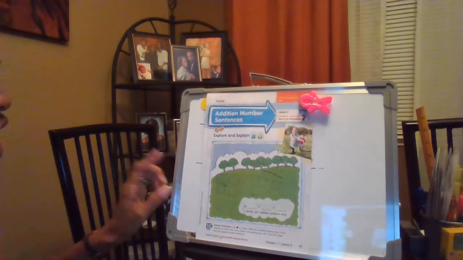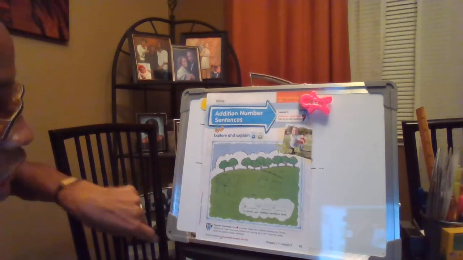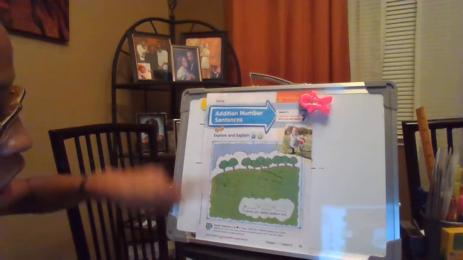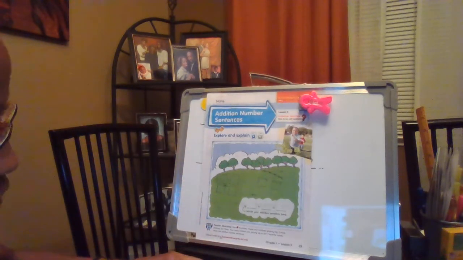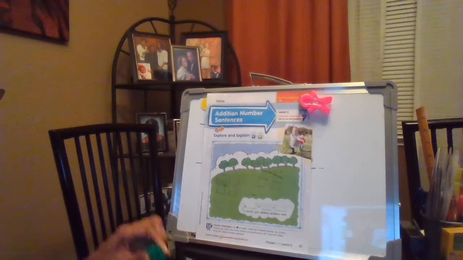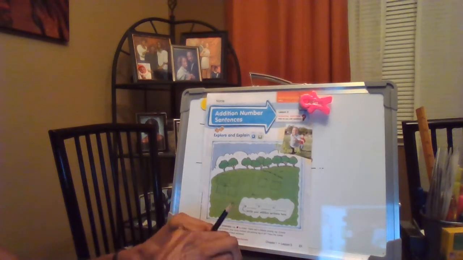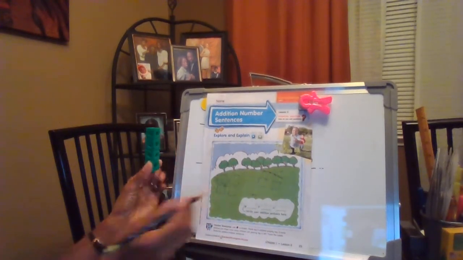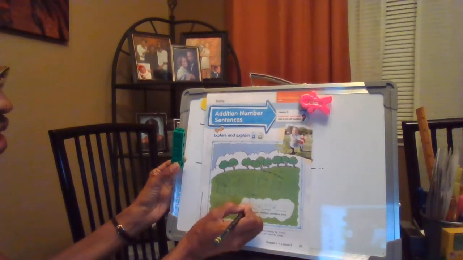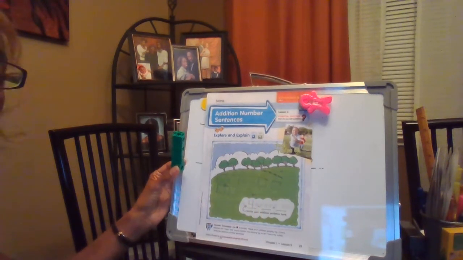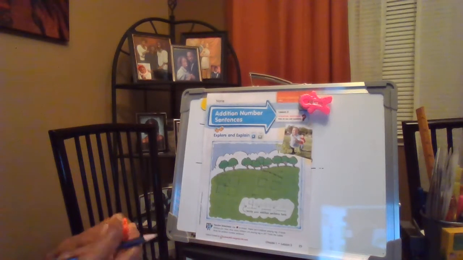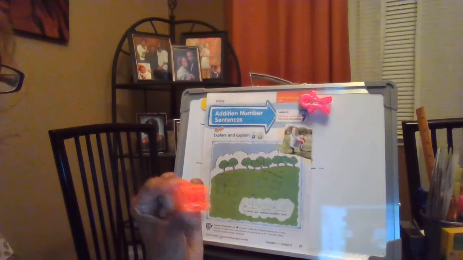Okay, and then it says to write how many children are playing tag in all. So I have to write the number sentence. So the first one was my 4. So here was my 4, my 4 children playing tag. So I write that here. Okay. Then it says 2 more came to join them. Here are my 2 more that came to join them. And I write that number here.